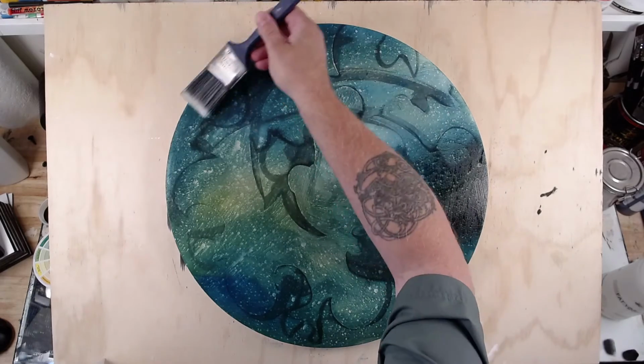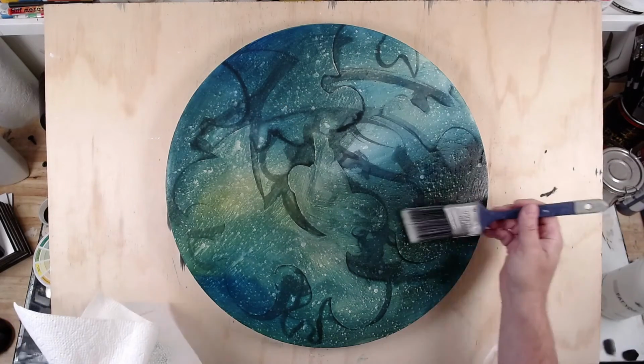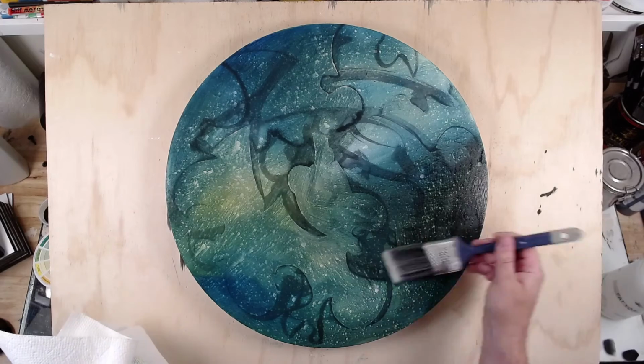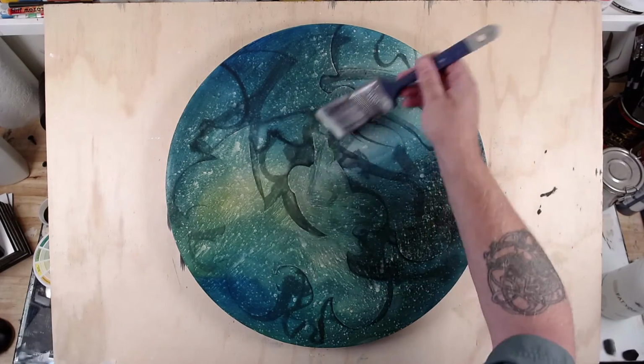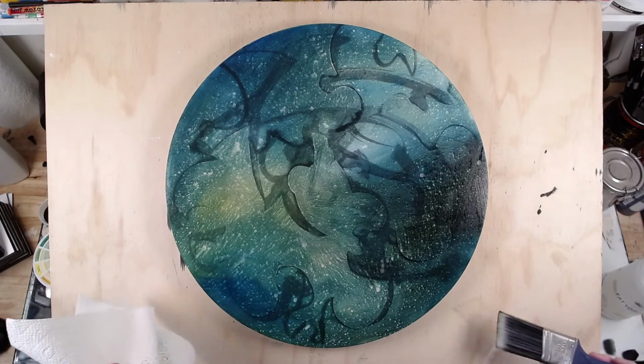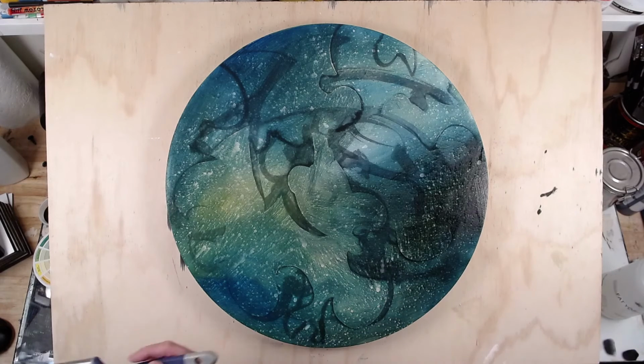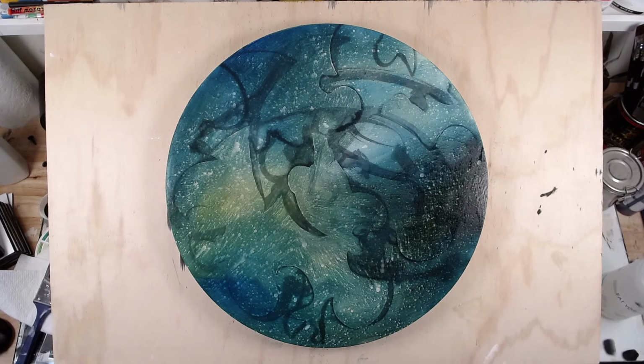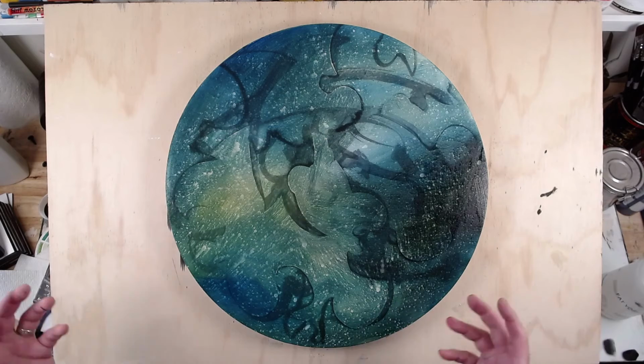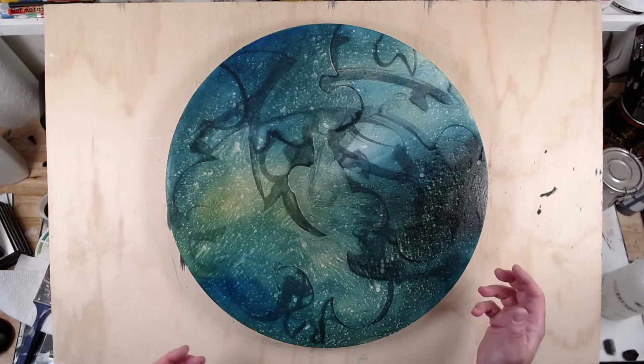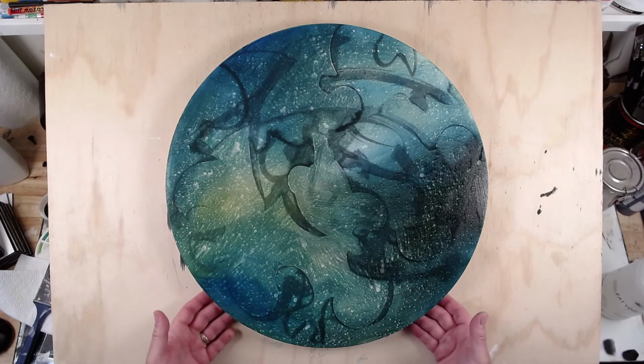And so this going back and forth in the way I apply the paint and in the colors that I choose in a contrasting way is kind of how I begin to build up some paintings, especially if I am questing for subject matter. In this case, this idea of portals.